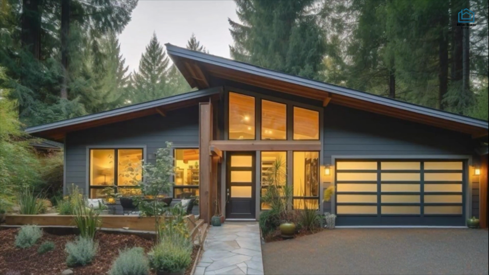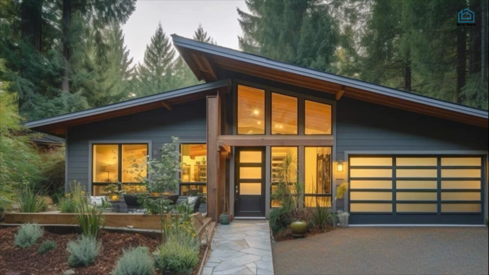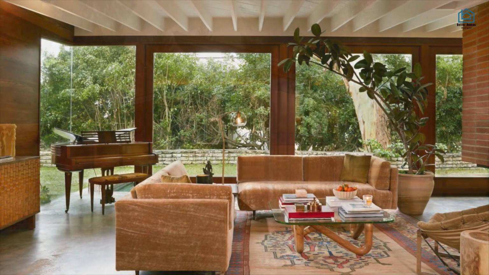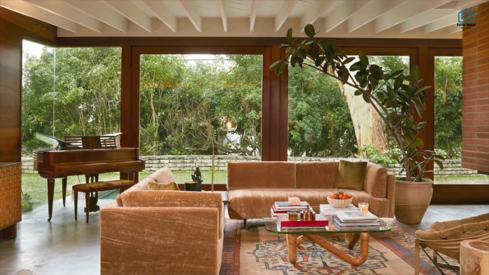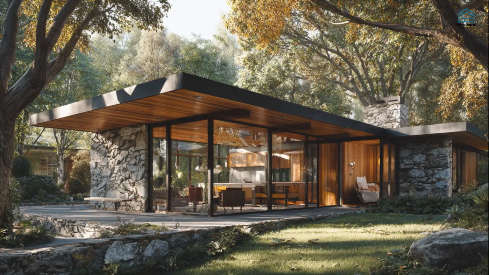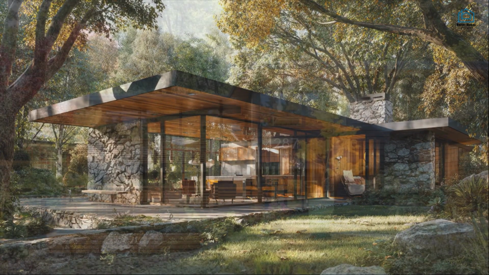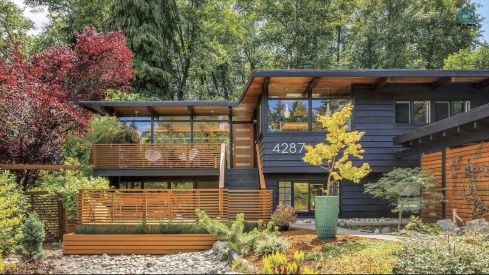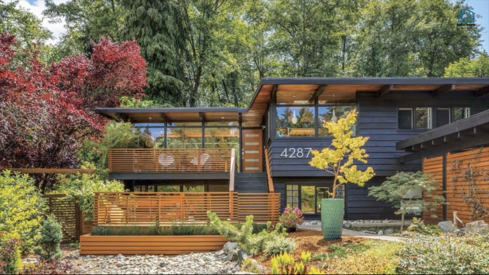Choosing a mid-century modern design offers a perfect harmony of aesthetic elegance and practical everyday living. One of the primary benefits is the abundant natural light, courtesy of iconic floor-to-ceiling glass windows and expansive sliding doors that effortlessly blur the boundary between indoor living and outdoor landscapes.